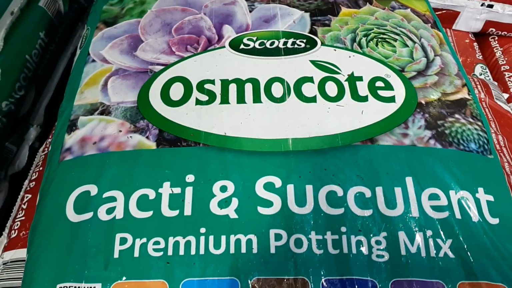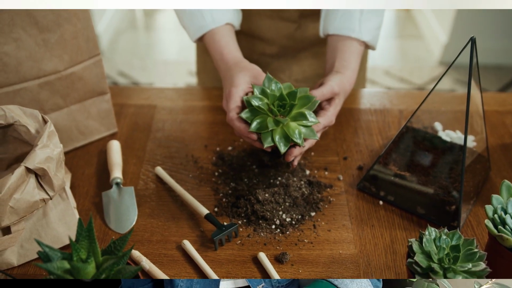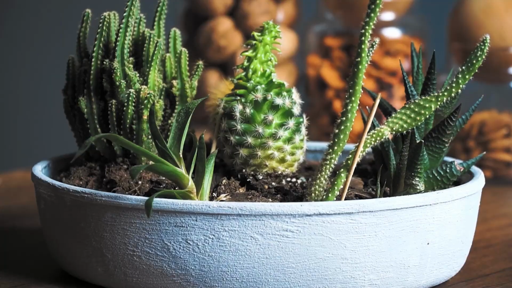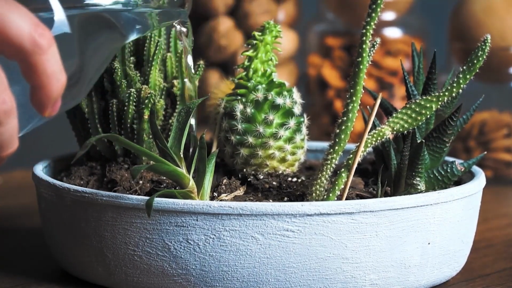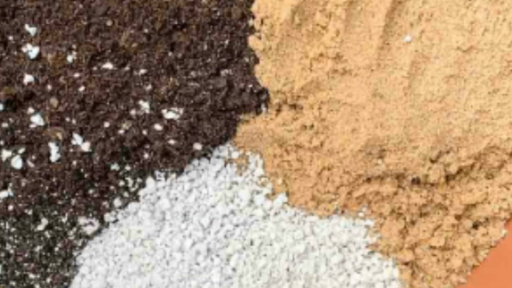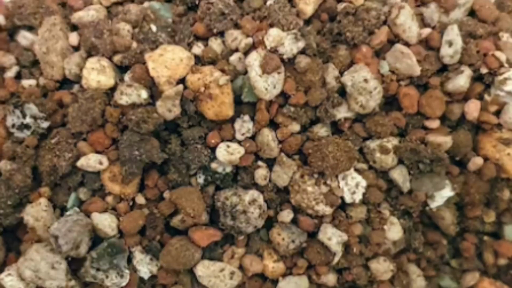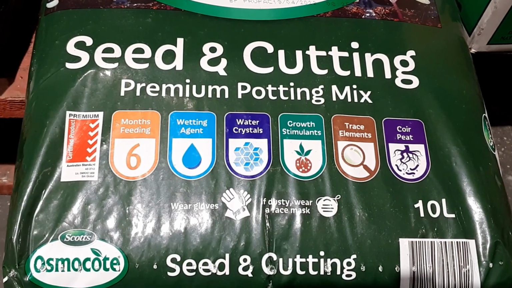The next variety is cacti and succulent soil mix. Now cacti and succulents are drought tolerant plants and they love to be in a well draining soil with lots of aeration. They don't like wet soil at all. Therefore, the cactus and succulent soil mix is an equal ratio of potting mix and perlite or pumice or coarse sand or charcoal for extra drainage.